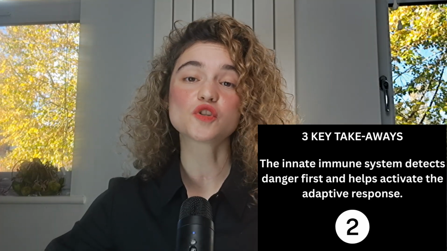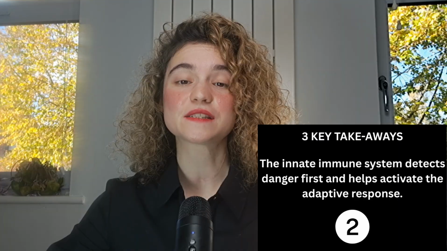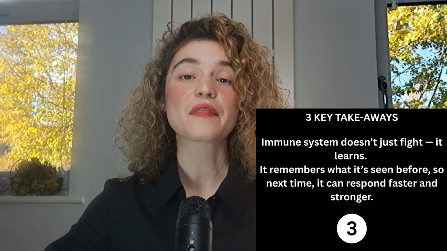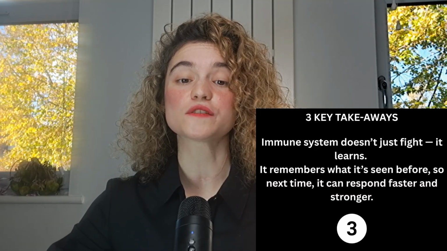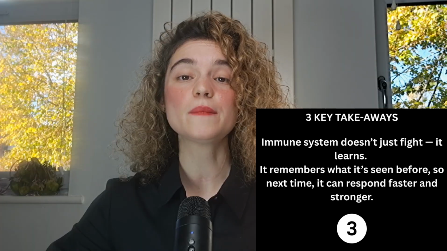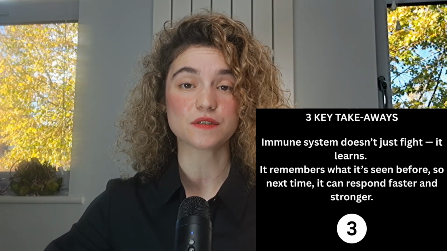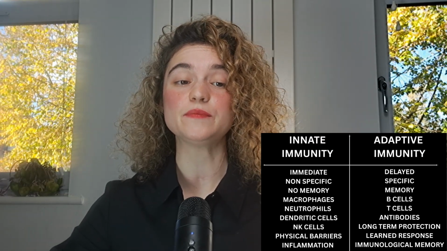Secondly, these systems don't work separately. They're deeply connected. So the innate immune system detects danger first and helps activate the adaptive immune response. And third, your immune system doesn't just fight, it learns. It remembers what it's seen before, so next time it can respond faster and stronger. Remember, that is the adaptive immune system. This ability to recognize and respond and remember is what keeps you healthy and forms the foundation of immunity.